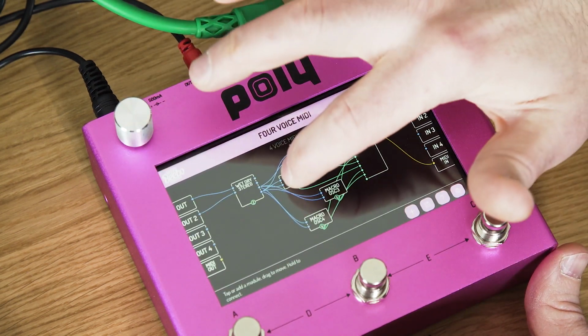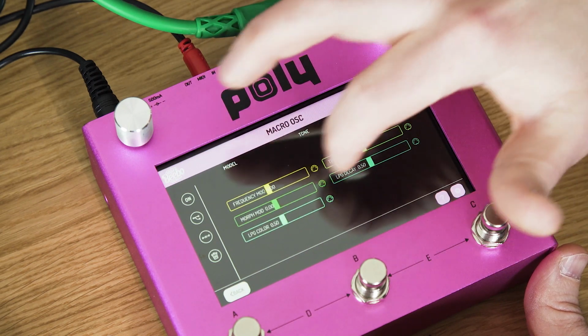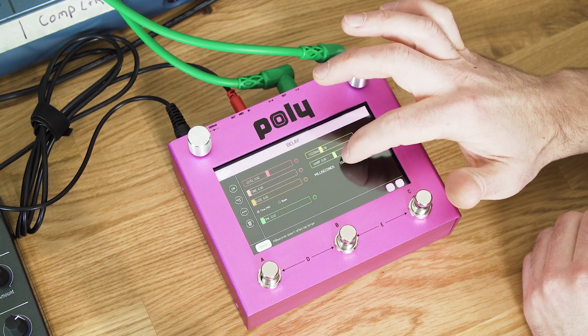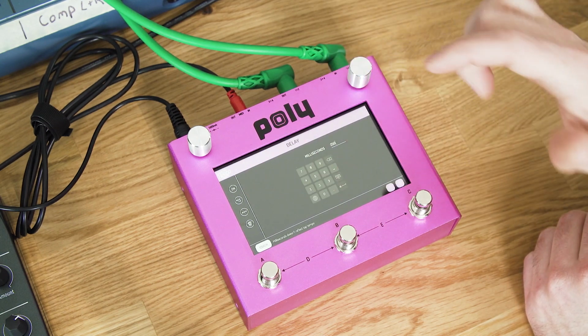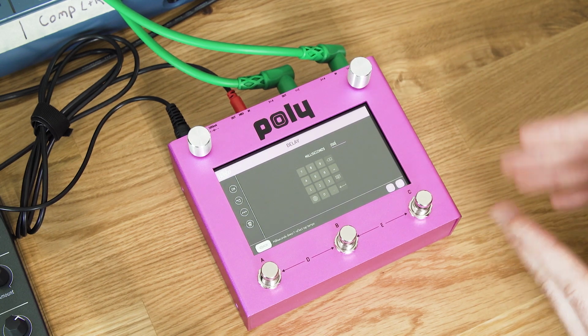So we've got 4 different oscillators all being triggered in succession. You'll see that some of the modules have pretty elaborate graphics, but most are just simple sliders. Some of them you can enter parameters with an on-screen number pad, but unfortunately, that's only for a few things. I really wish PolyEffects would expand that to all parameters across the entire pedal in all modules.